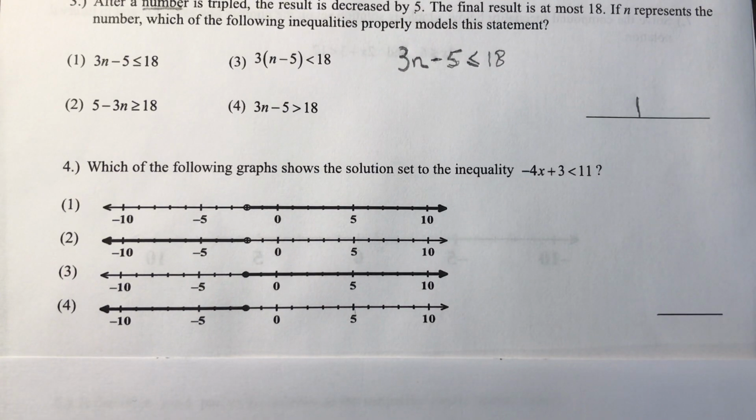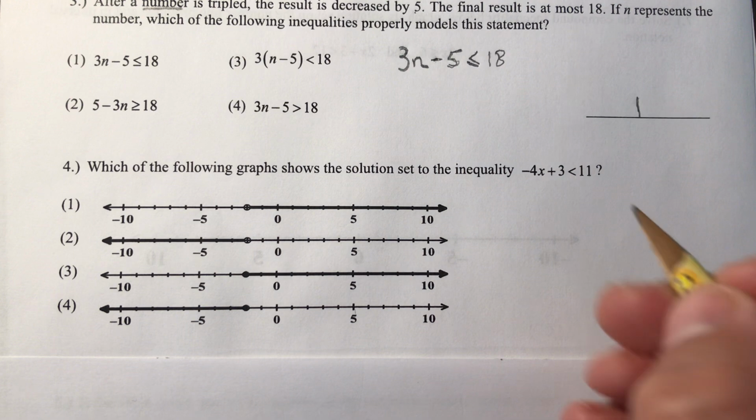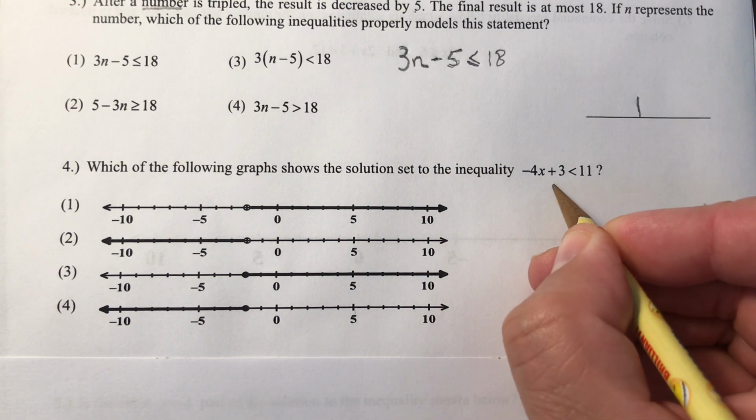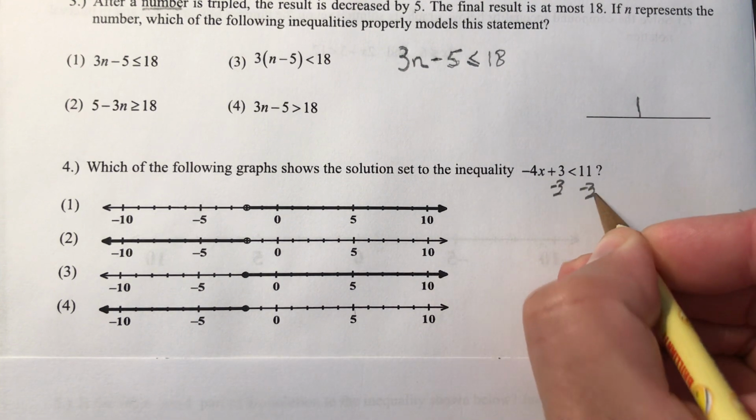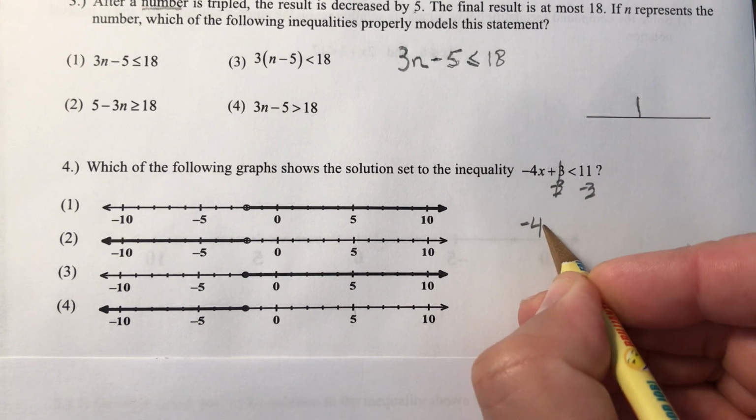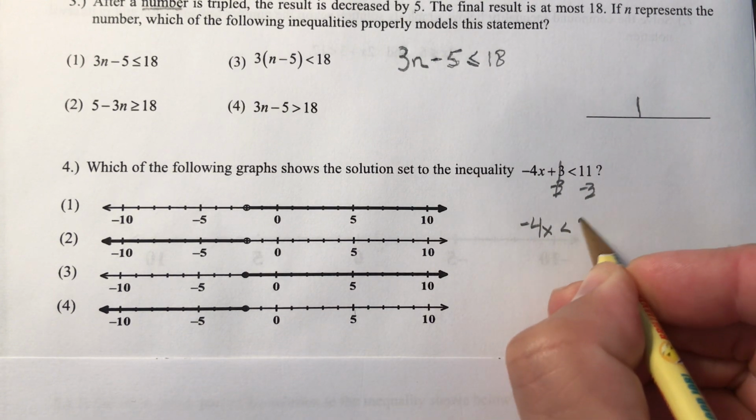All right, let's go on to number 4. Very similar. It's a solving question. So like number 1, we're just going to start reversing things. We're going to move things around. So negative 4x is less than an 8.